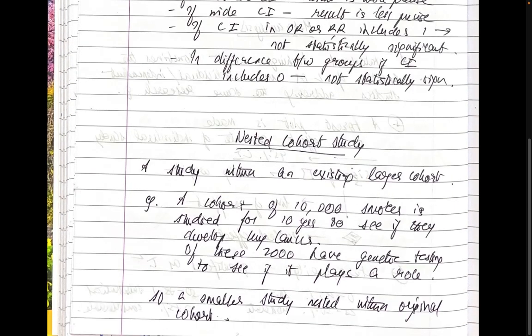The nested cohort study. A study within an existing larger cohort. So a cohort of 10,000 smokers is studied for 10 years to see if they develop lung cancer. Of these, 2,000 have genetic testing to see if it plays a role. So a smaller study nested within an original cohort is a nested cohort study.